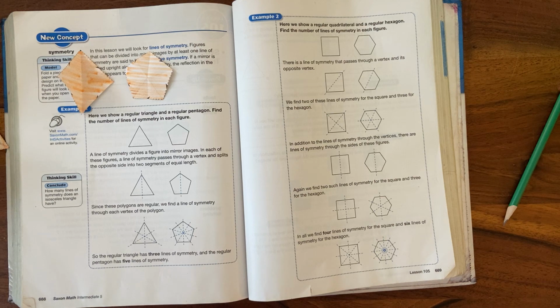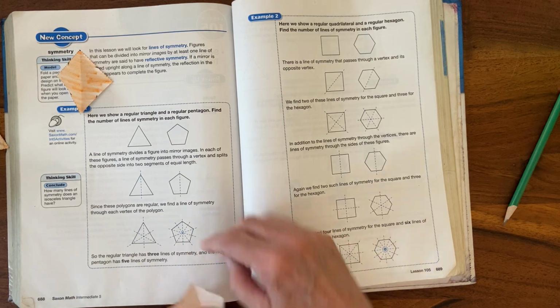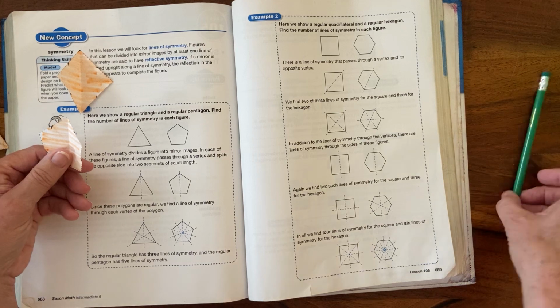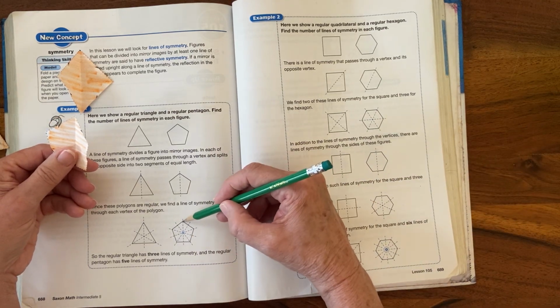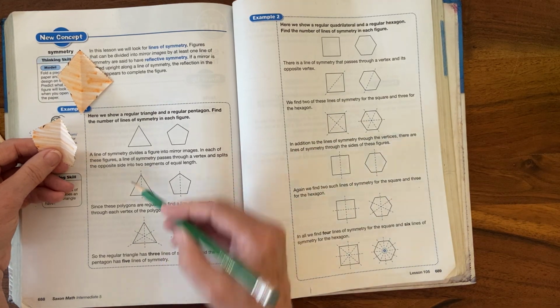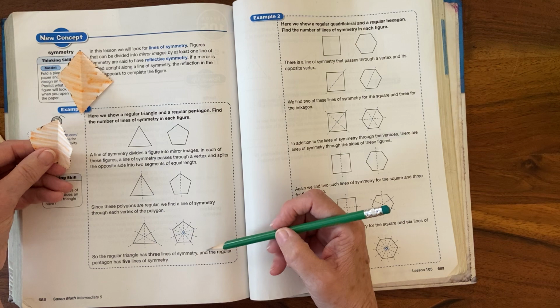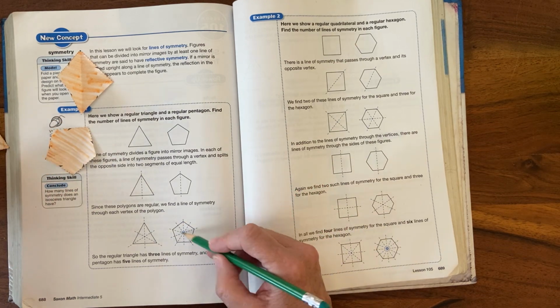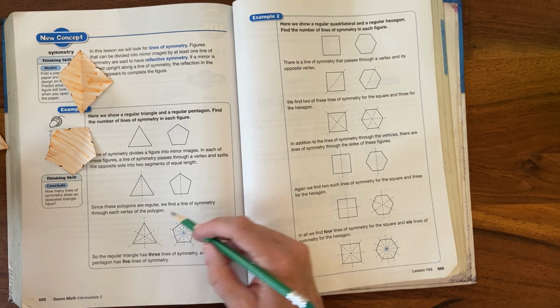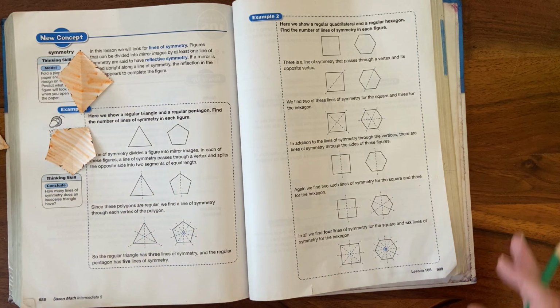Since polygons are regular, which means they're the same on all sides, we can find a line of symmetry through each vertex. I made myself a shape and I tried it out. The vertices are the points, so you can have a line of symmetry through each point. The triangle has 3 lines of symmetry: through that point, through that point, through that point. And then this pentagon will have 5 lines of symmetry: 1, 2, 3, 4, 5, and it keeps on going through each vertex, right?